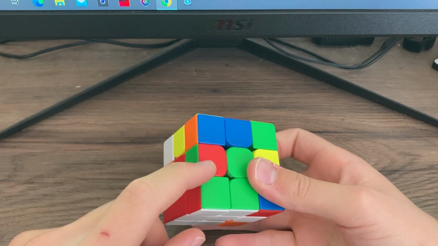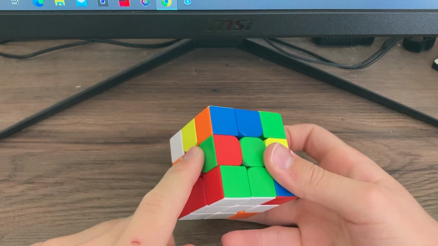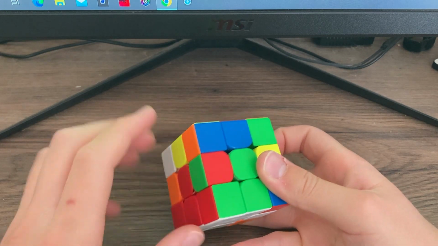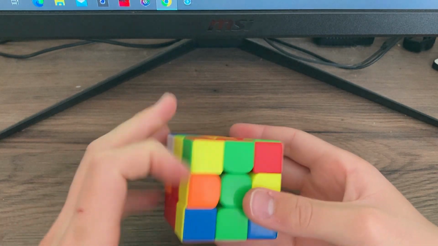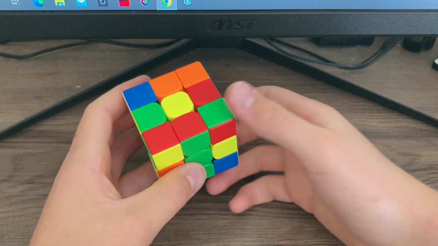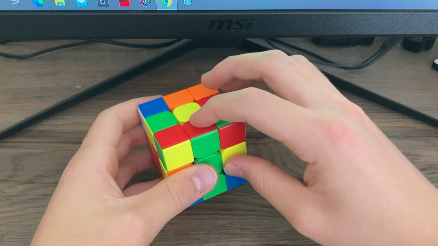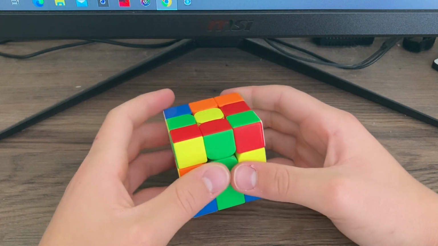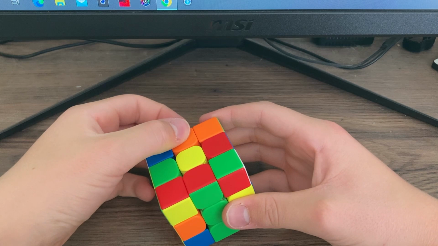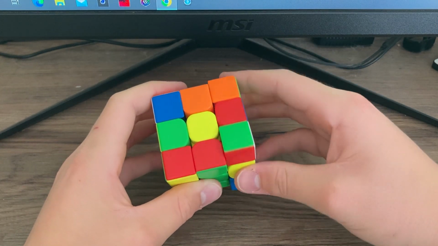You insert that pair, and all we have to do is get the edge piece flip-flopped so that it solves this whole slot right here. If you look at it intuitively, you'll notice that the red is on top, right? So if we can get this piece rotated all the way 180 degrees to this slot over here, you'll notice that it will pair up.